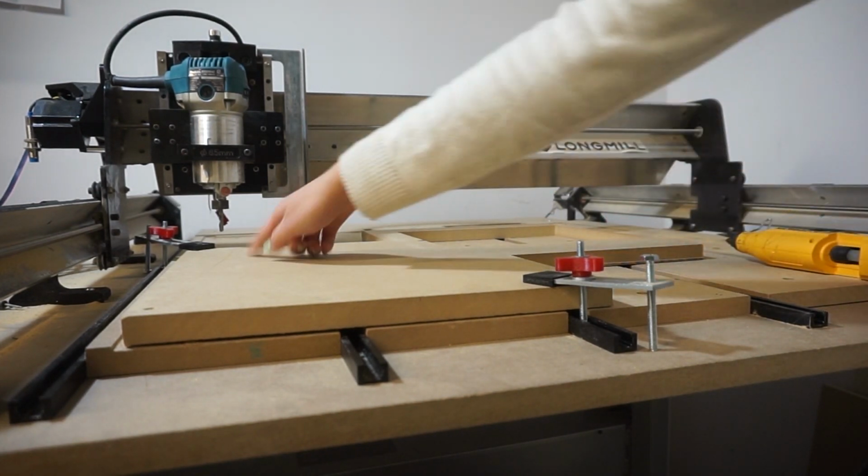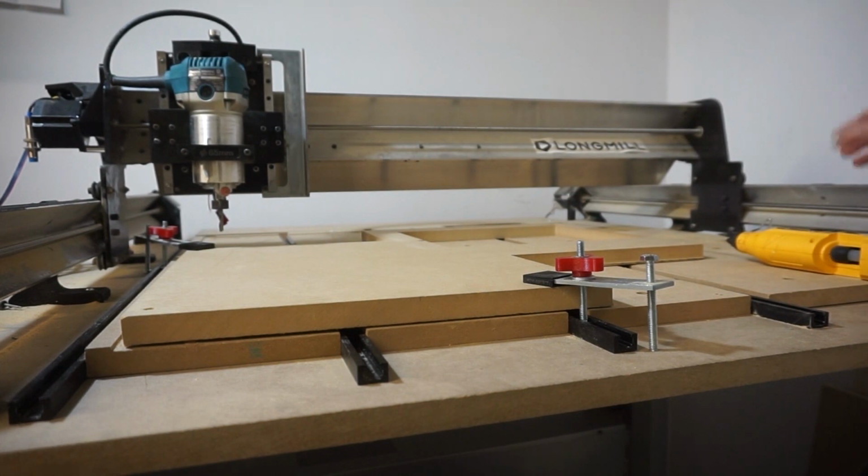So yeah, first we're cutting out the border, right? So let's do that. I don't need to change the bit. I'm using 1/4 inch. We'll see how that goes. I'm excited for this one. I think this one is gonna actually work out because I learned quite a bit from doing the first cut. But you know, we'll see.